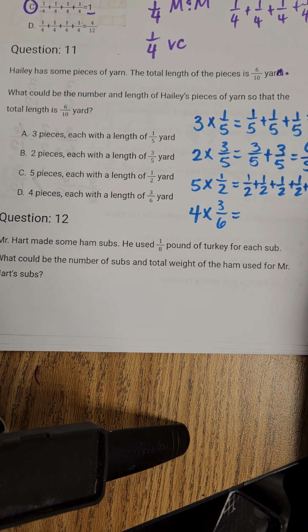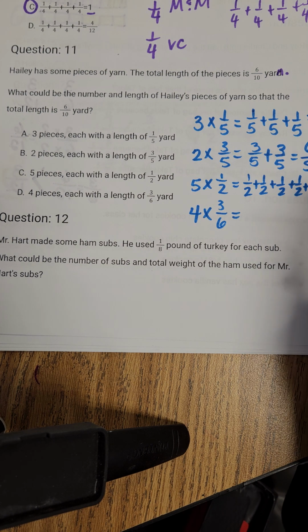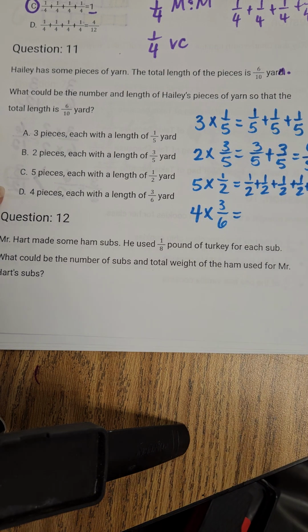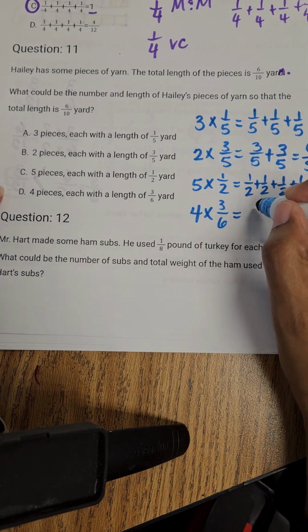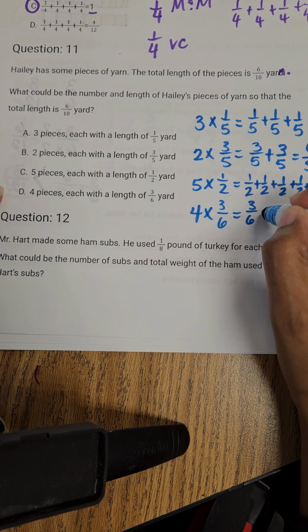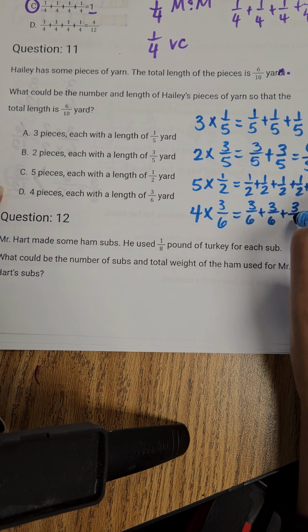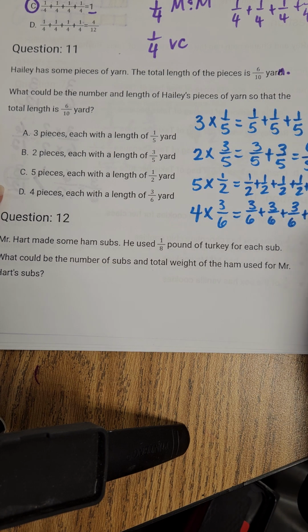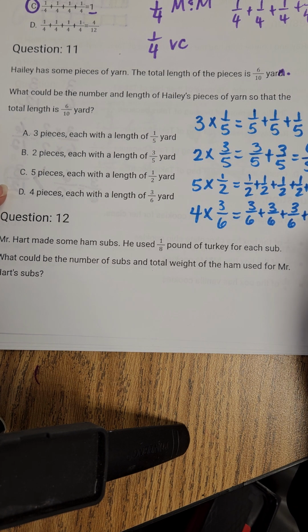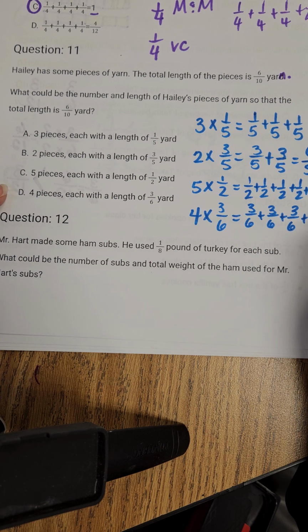All right, the last one, 4 times 3/6 is 3/6 plus 3/6 plus 3/6 plus 3/6, which equals 12/6. That's because multiplication is repeated addition.